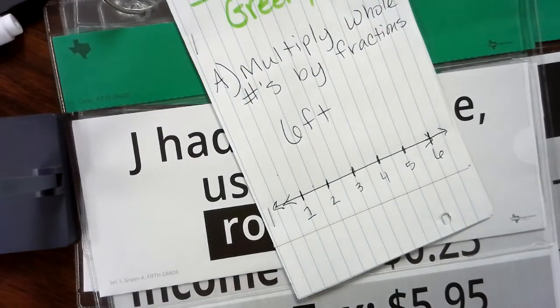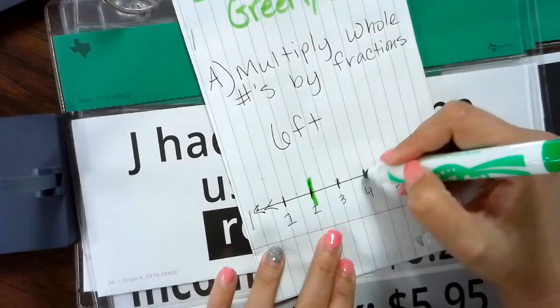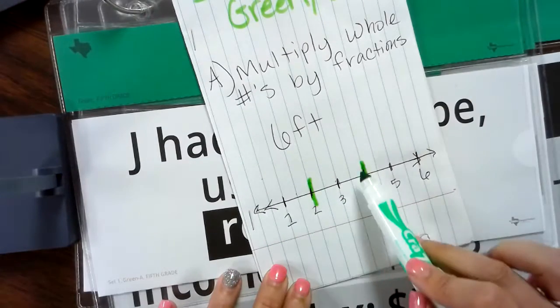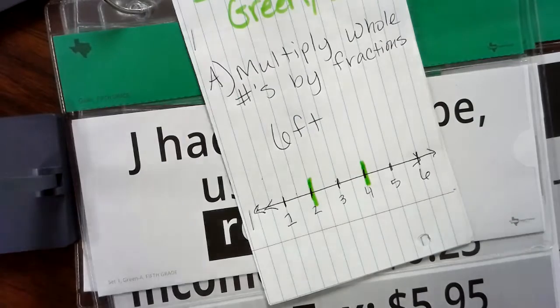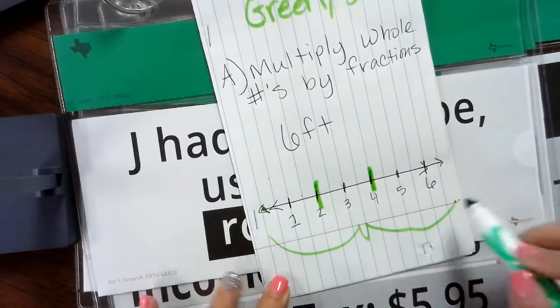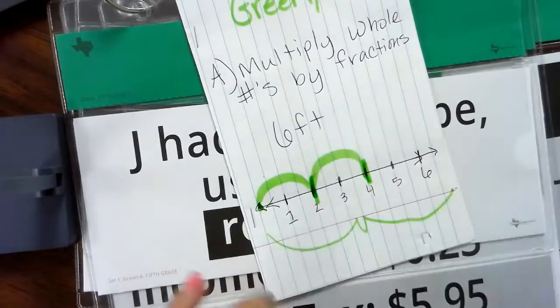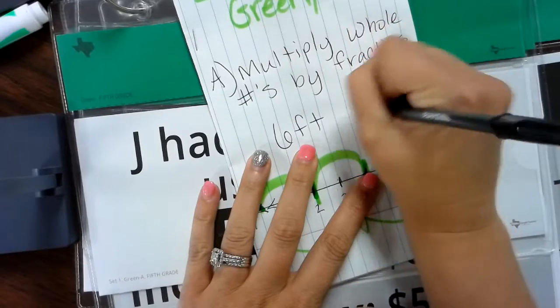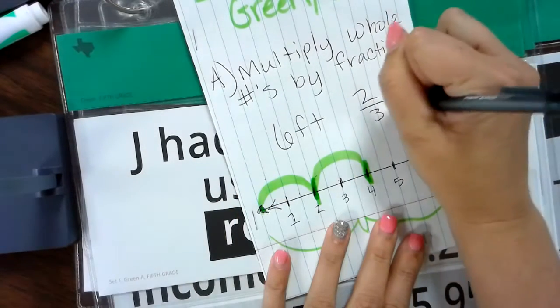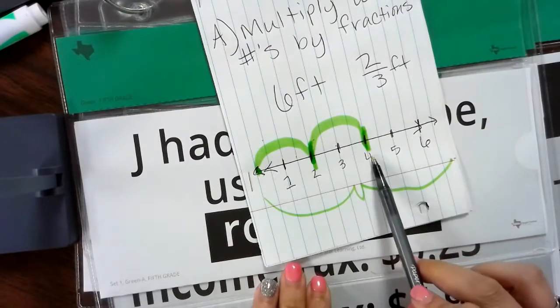And if I had split this into thirds, so that would be 1 section, 2 section, 3 sections, right? So 2 of those, so the whole thing right here is 6 foot. Do we get that? And then 2 of these sections, the 2/3 feet is used. Okay? So how many feet were used?